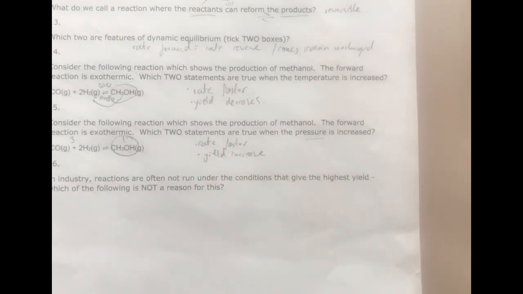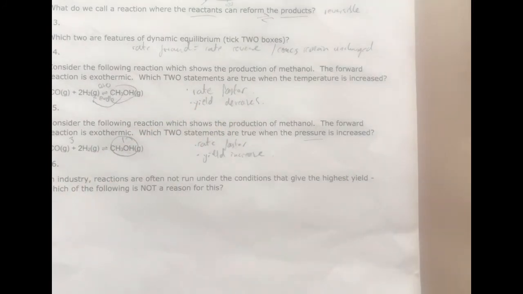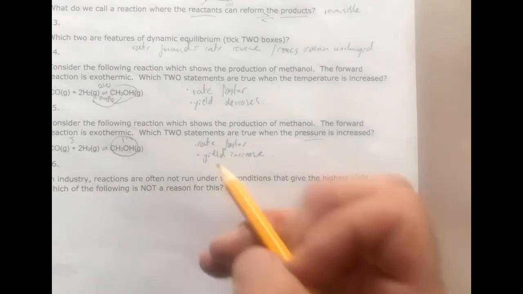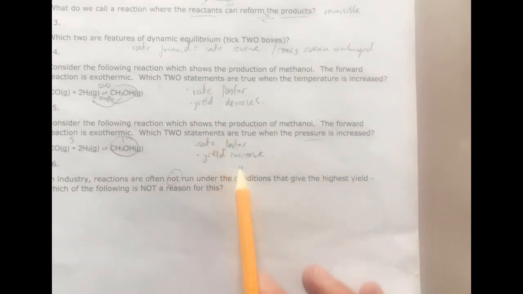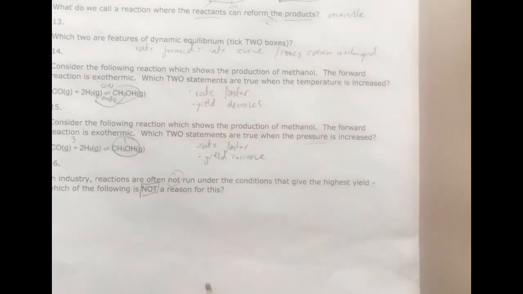Right, finally, the industrial questions. Bit of an iffy one, this one. I just sort of made it up, so you might want to argue with me, but this is what I was thinking of. So it says, reactors are often not run under these conditions, all right, to give the highest yield. So there must be a reason for that. Now, the idea is you have to look at the one that is not a reason. So let's go through them.